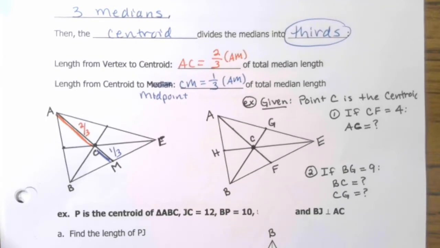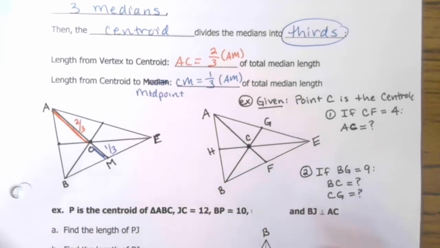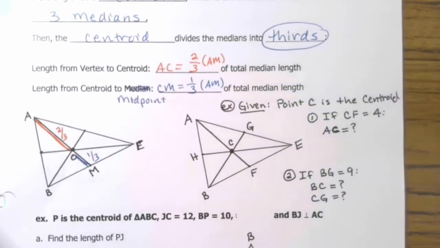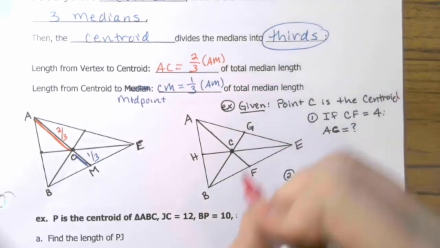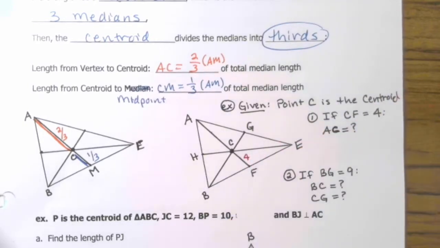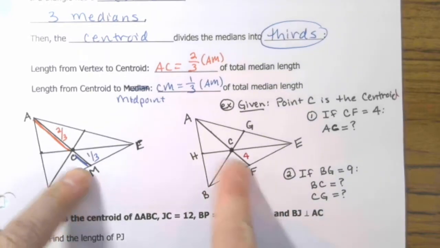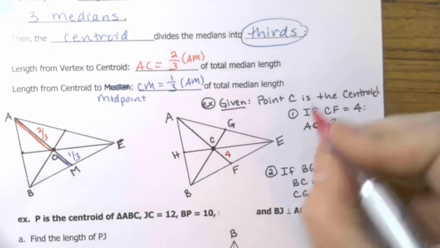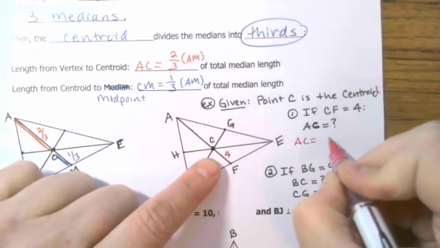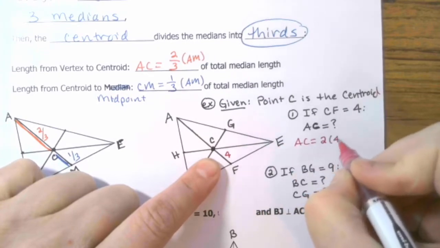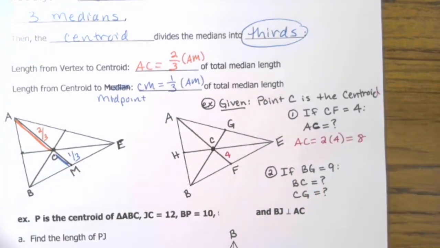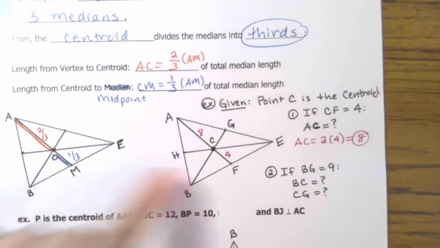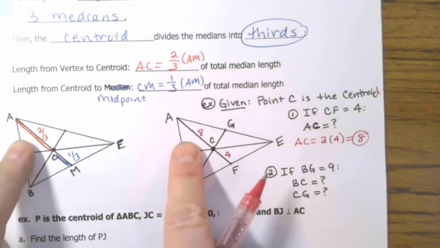Okay, so we're going to do a problem. Example, given point C is the centroid. D got cut off, there you go. If C to F is 4, so let's label that, then what's A to C? Okay, so if this is 1/3 and this is 2/3, it means the big piece is twice as big. So it's really easy to calculate AC, because if you take 2 times CF, which is 4, you get 8. So AC equals 8.